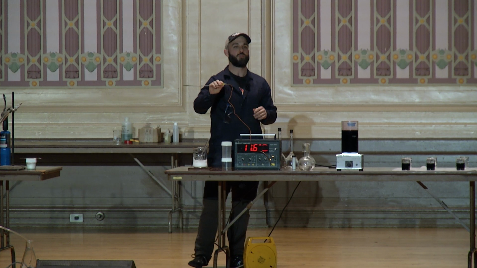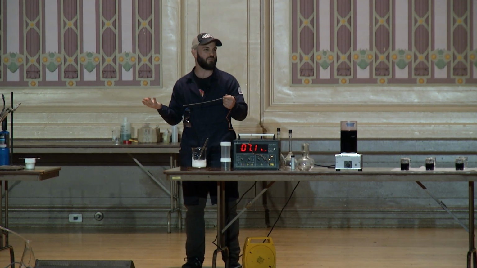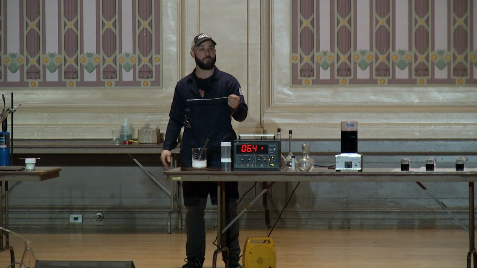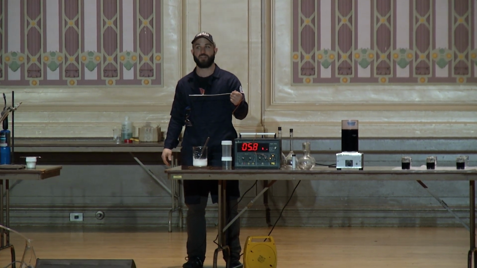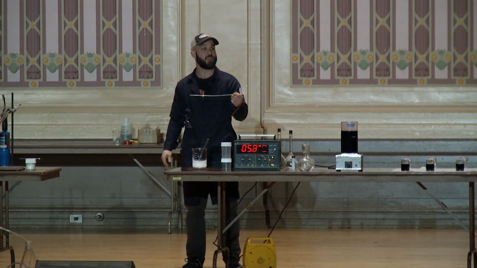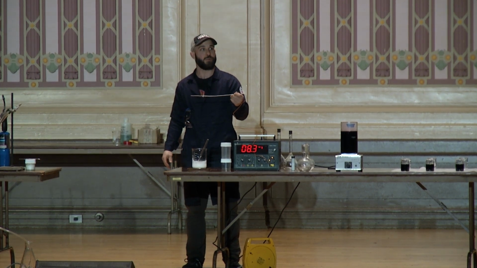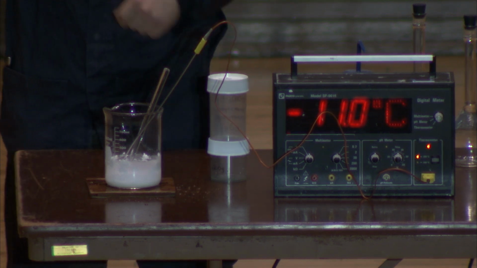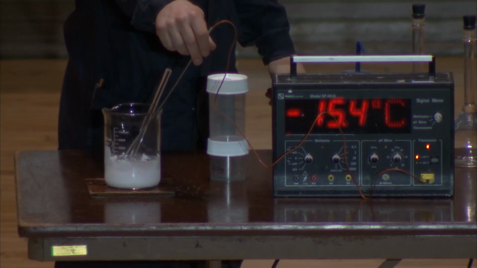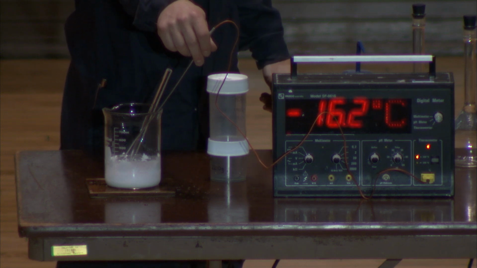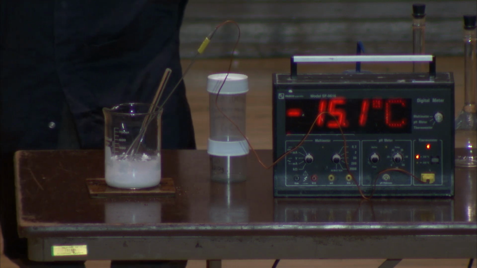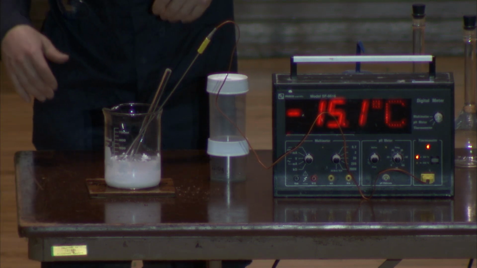By a show of hands, who thinks this is gonna drop 10 to 15 degrees? Couple. 15 to 20? 20 to 25? 25 to 30? Does anybody think it's gonna drop more than 30 degrees? Should we find out? So we are at about 36 and counting degrees drop. So this is a very, very endothermic reaction. It takes a lot of energy from the surroundings.